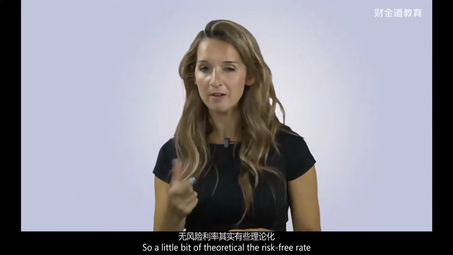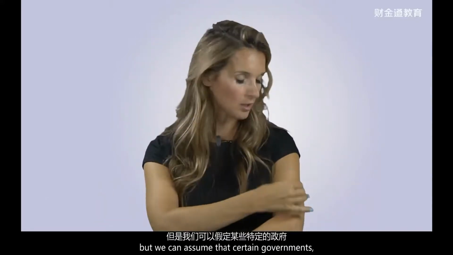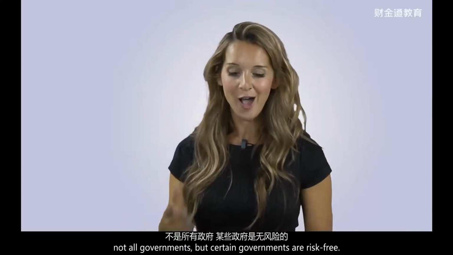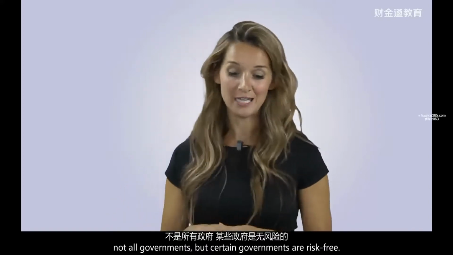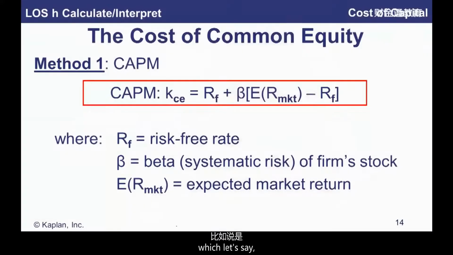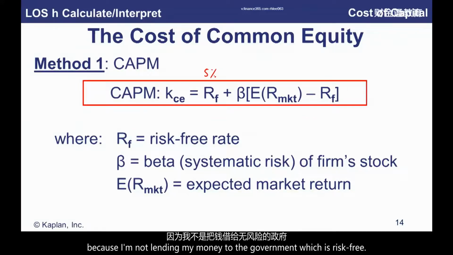So the risk-free rate is a little bit theoretical, but we can assume certain governments, not all governments, are risk-free. So I want at least the return that government bonds are yielding, which let's say may be 5%. Now, on top of that, I want a little bit more because I'm not lending my money to the government, which is risk-free.